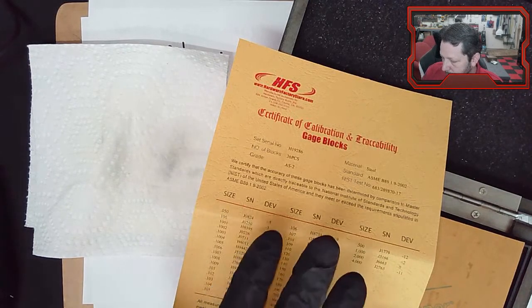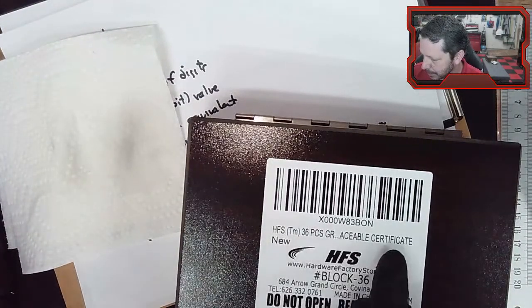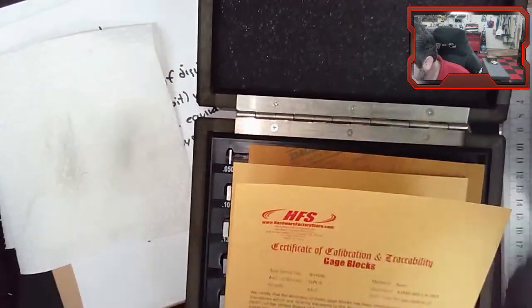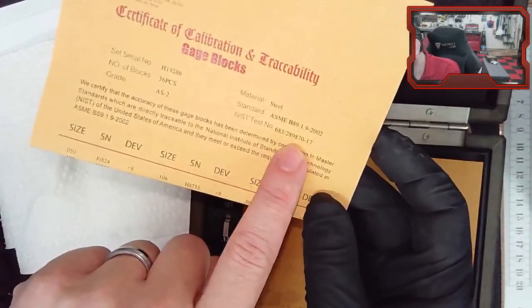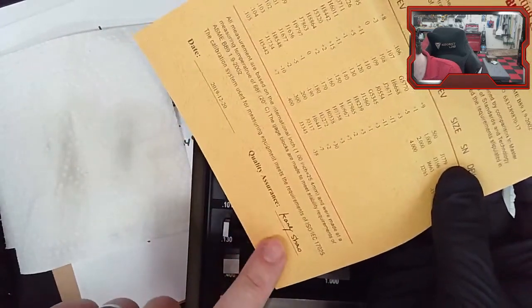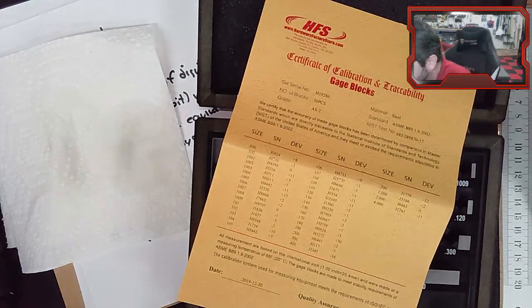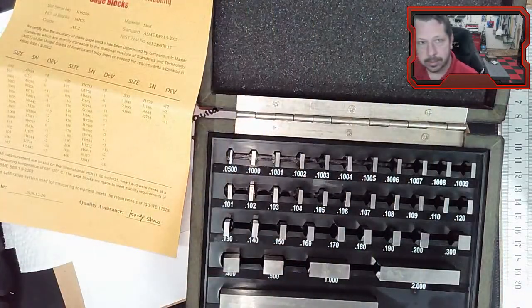But you have a trace, and even on the box, it says, I think, well, it sort of says, if this was all spelled out, this word would be traceable certificate, so that there's an actual test that I can trace back to. So if I really needed to, I could trace it back to this test. This person's name, I don't know if that's an actual signature or a printed signature, but that person was in charge of running this test and producing these results for these individual gauge blocks.